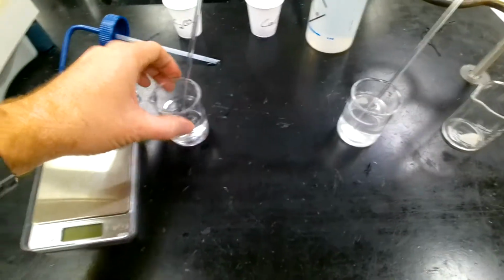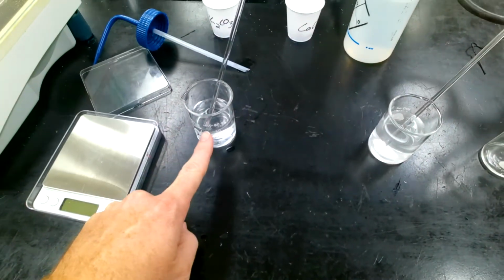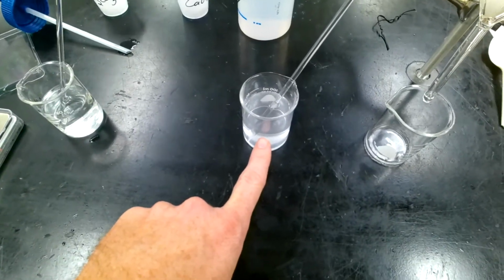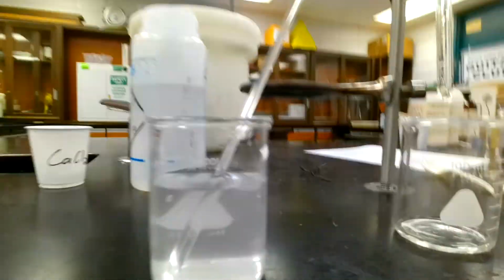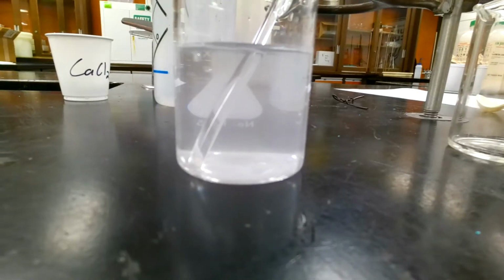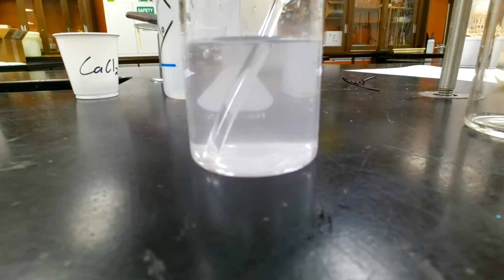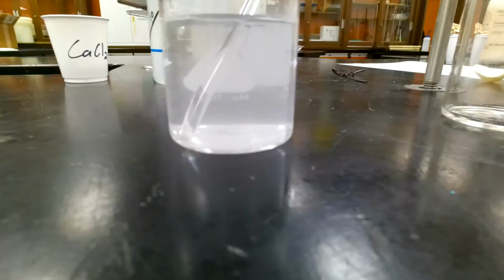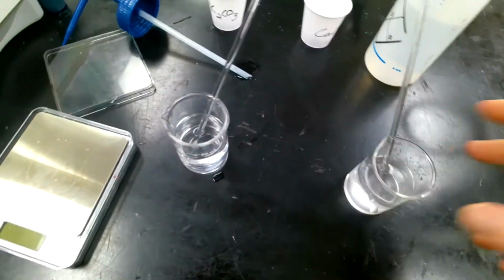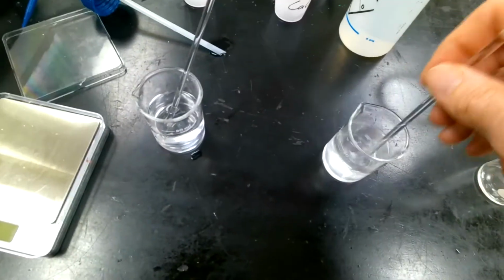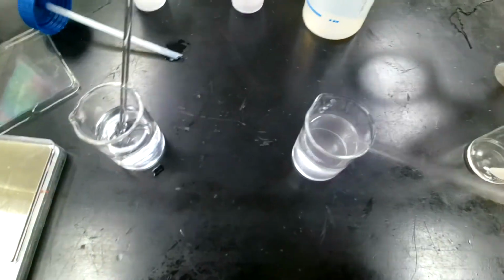Okay, we're back, and on the left we have the potassium carbonate, K2CO3, and on the right we have the calcium chloride. You can see the calcium chloride is still a little cloudy, and it should dissolve all the way. If I heated it up and really made an effort to dissolve it, or gave it more time and more stirring, it would probably dissolve, and that's what I probably should do, but I'm going to move on. That would be best lab practice.